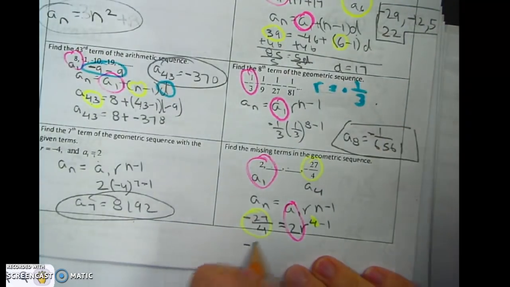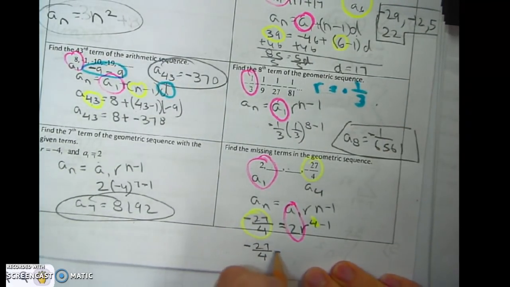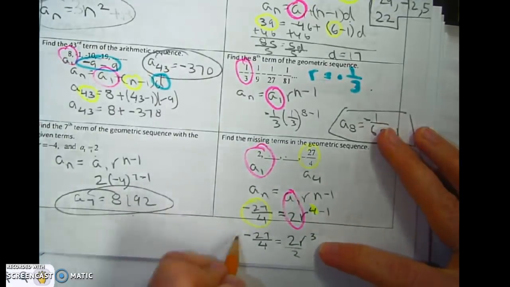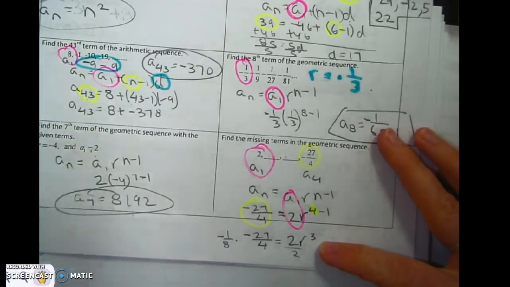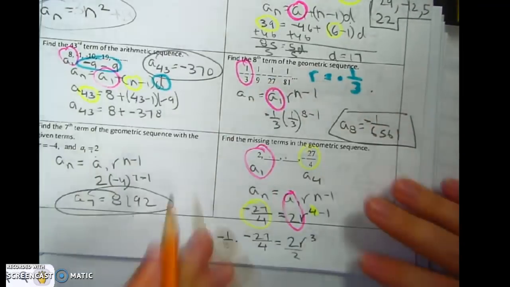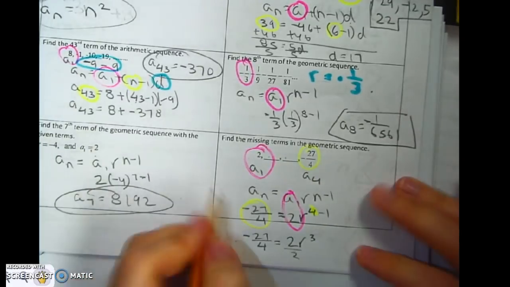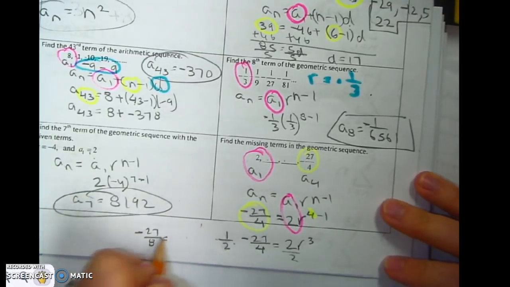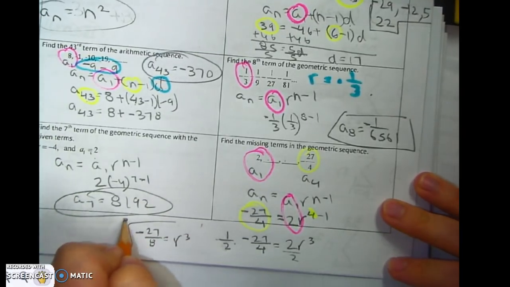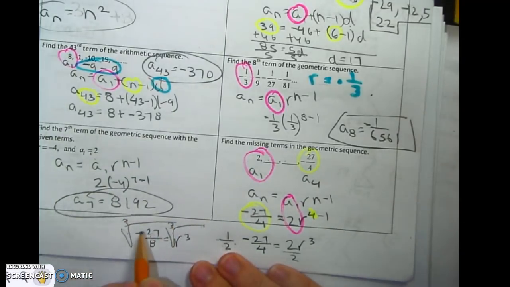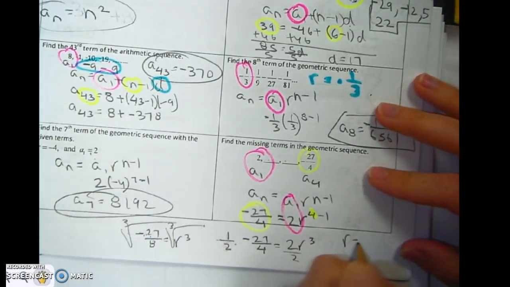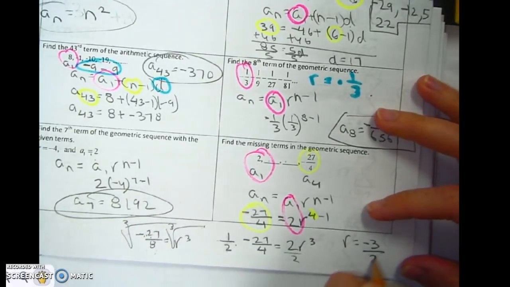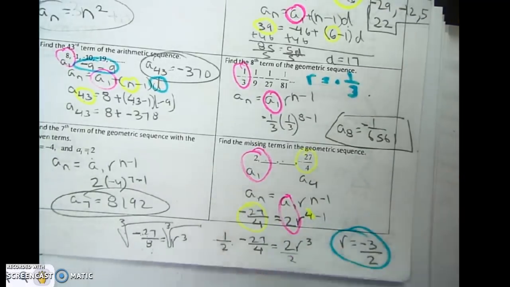So now I have negative 27 over 4 equals 2r cubed. I'm dividing by 2. When I divide by 2, I'm really multiplying by the reciprocal. If you give me a decimal, then I know that you used your calculator. So it's the same thing as times 1/2. So now we're left with negative 27 over 8 equals r cubed, and I'm going to cube root. Now I'm trying to figure out what times what times what is 27, and that's negative 3. What times what times what is 8, and that's 2. There is my ratio. There is my pattern.